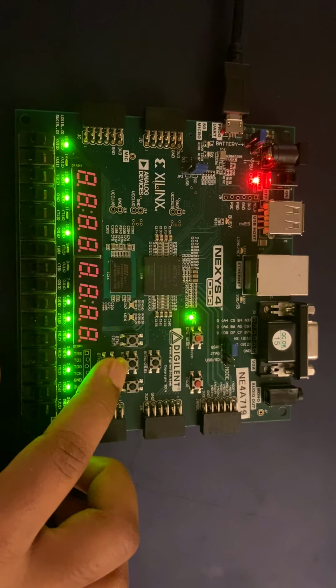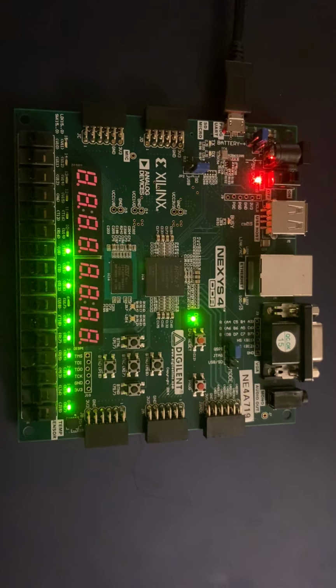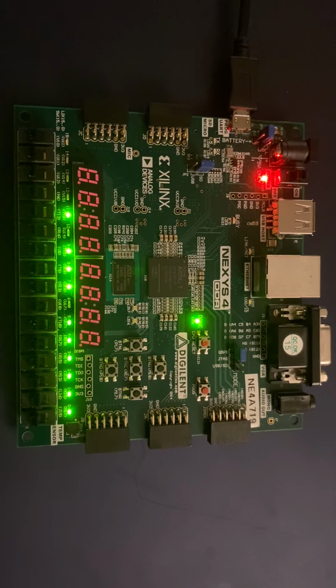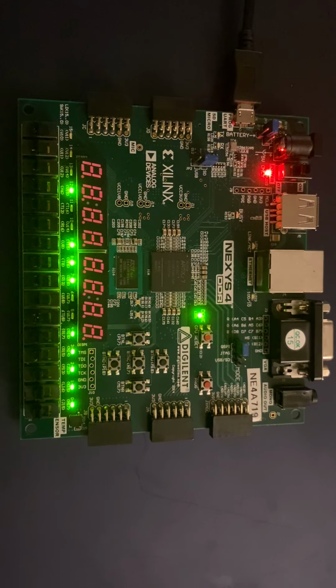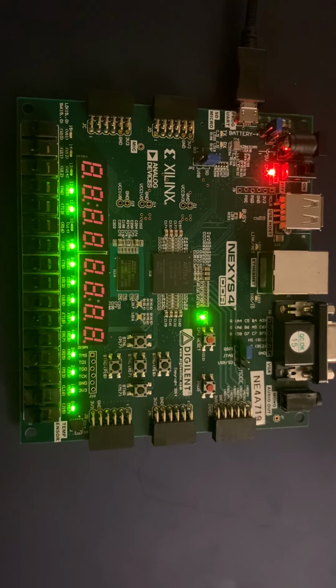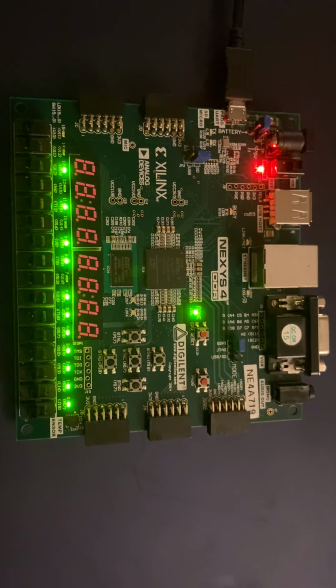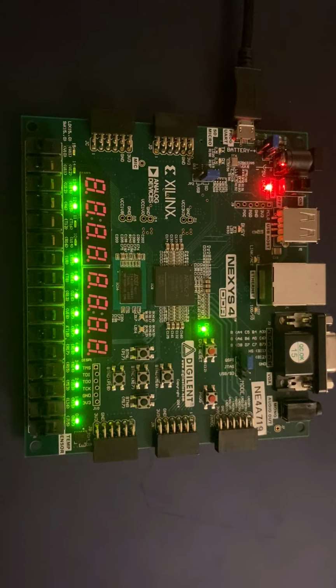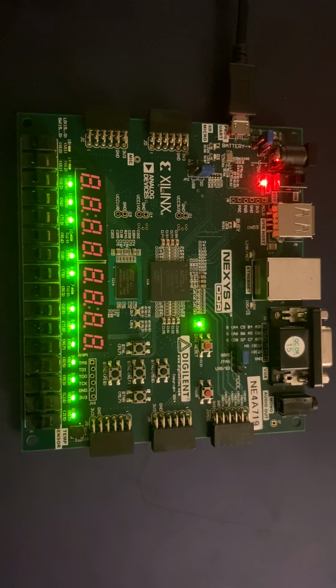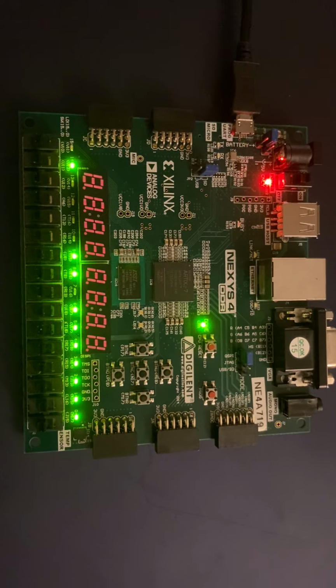Hello everyone. In this operation we can see that the counter operation is being performed. After simulating the results in the ModelSim, I had given the clock cycles and we could see in the simulation that for every positive edge of the clock the counter is being performed.